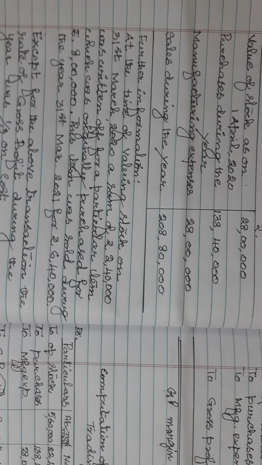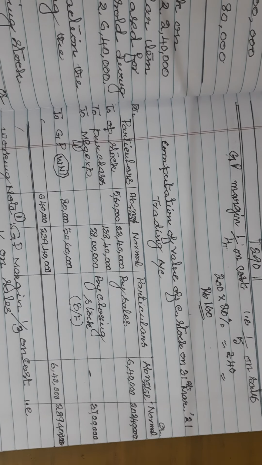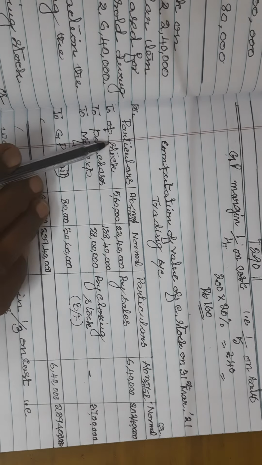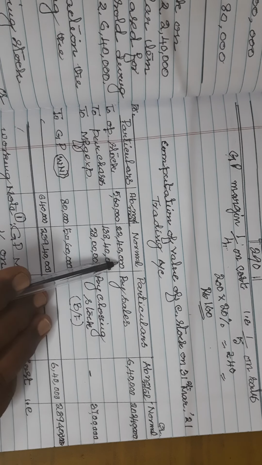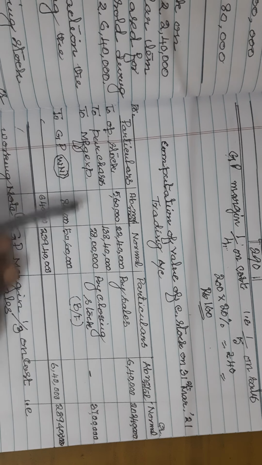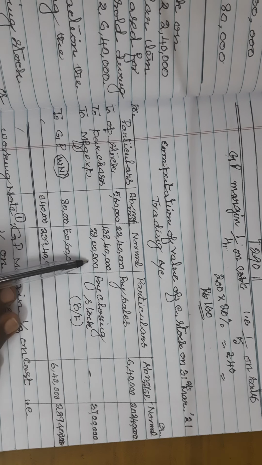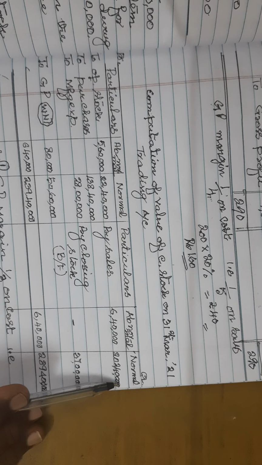See here. Either way you can do it. I will explain the lengthier route, then you will be able to do it in a very shorter form. Opening stock, we have removed the abnormal item and we have kept the normal item here. Purchases is general, normal. Manufacturing expenses, normal. Okay, sales, we are removing that 6,40,000. Abnormal item separate and the normal item this side.